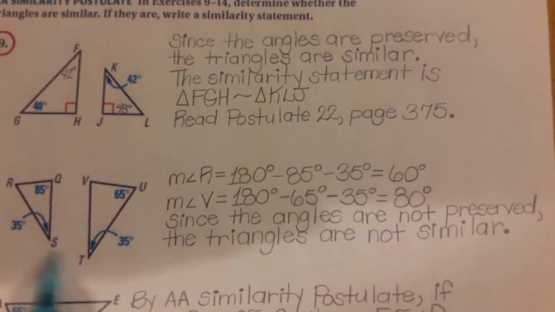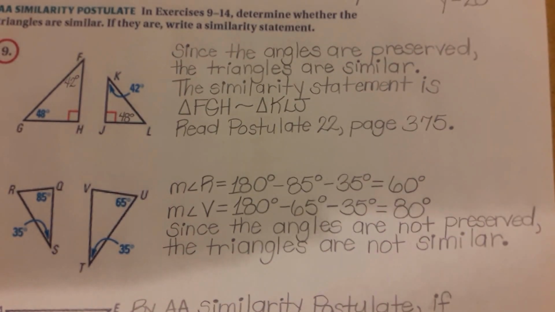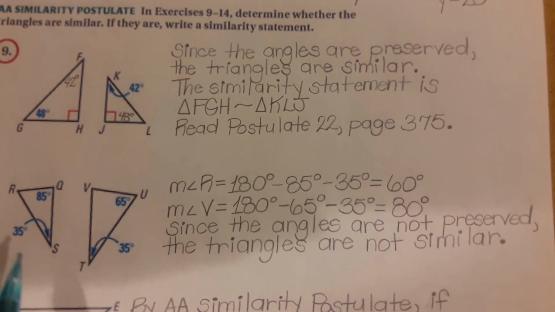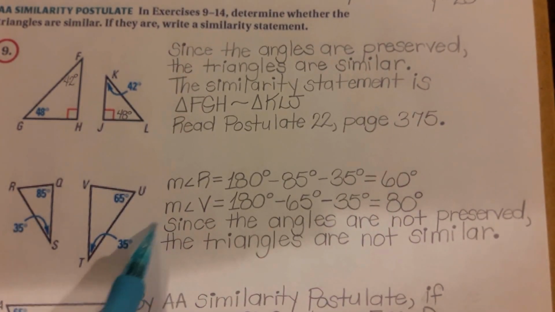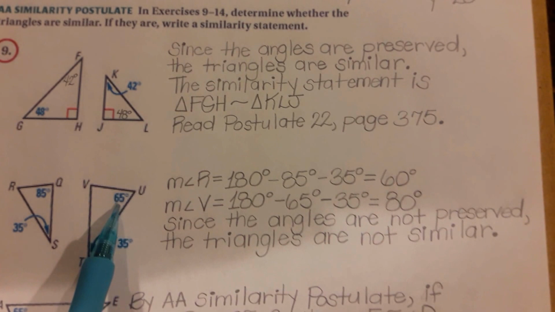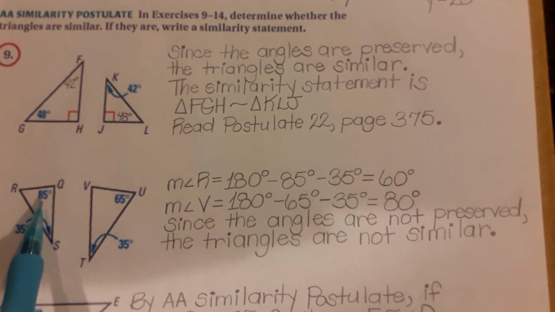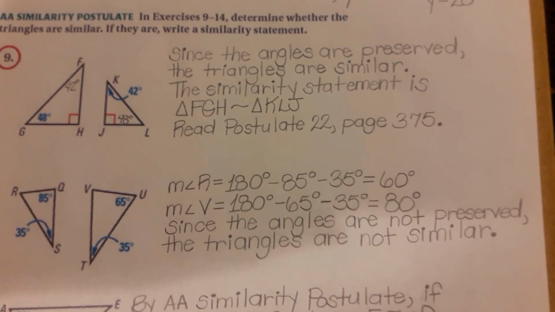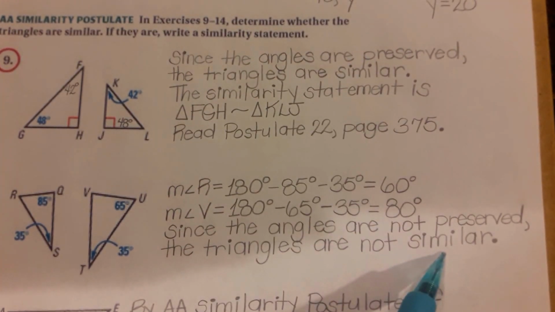So you need to look at your angles. Do all three of the angles match? No, they don't match. Angle S and T match, but the other two angles don't match. I have 65 here, and the closest is 60, but they're not equal. I have 85 and 80. They're not equal. So since the angles are not preserved, the triangles are not similar.